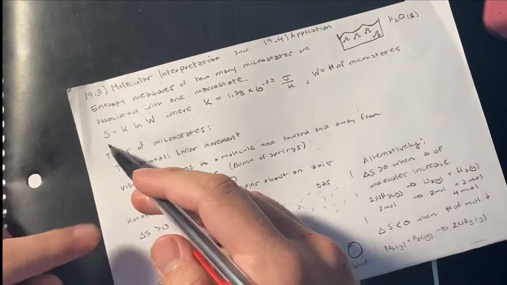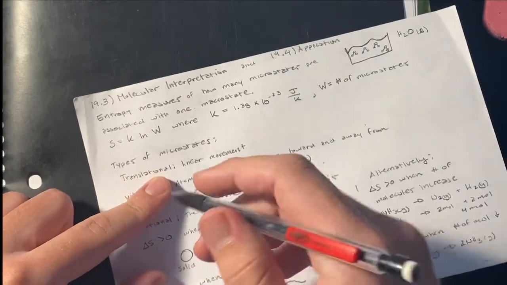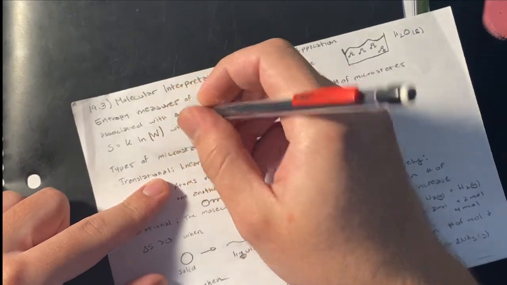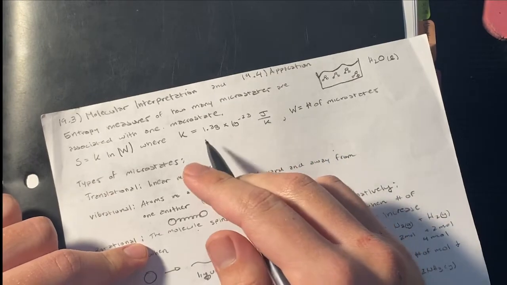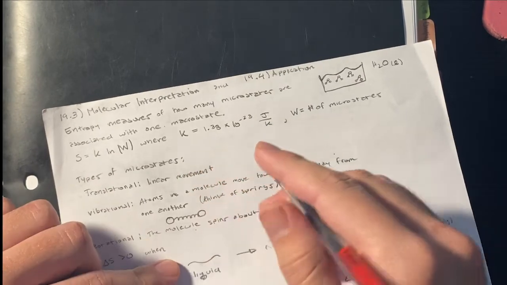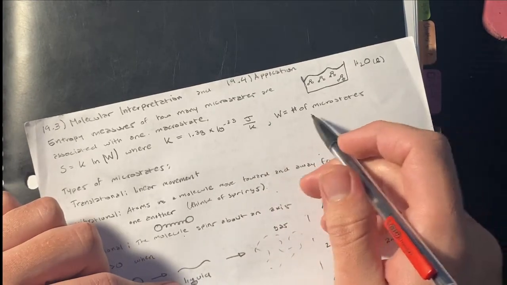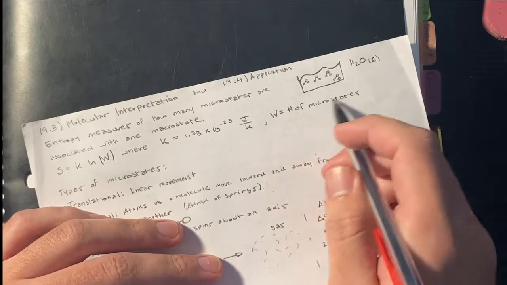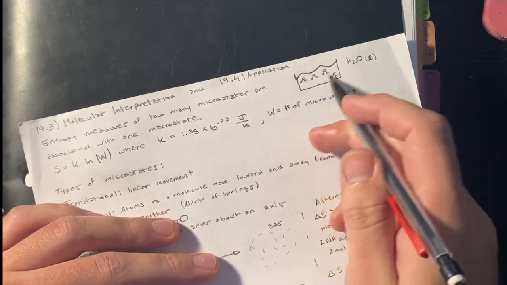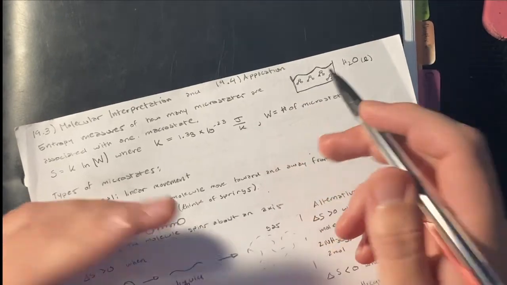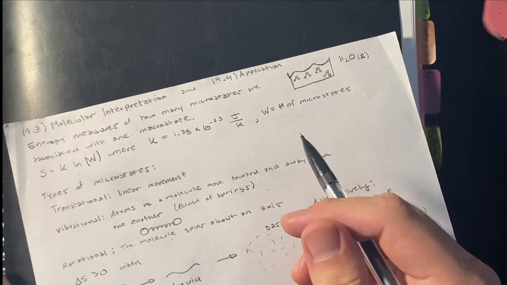There's this equation right here, which is entropy is equal to k natural log of W. And the k right here is going to signify the Boltzmann constant, which is 1.38 times 10 to the negative 23 joules per Kelvin. And W signifies the number of microstates. So as you can see, W is going to be a massive number. It's going to be huge because in this singular compound of water, we have a bunch of molecules. And all of these are behaving in different ways.